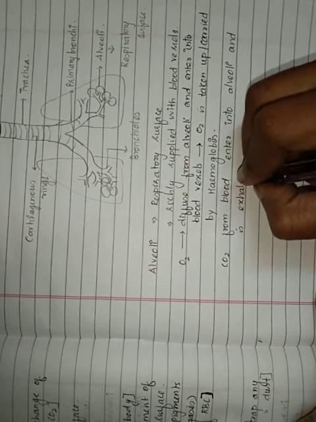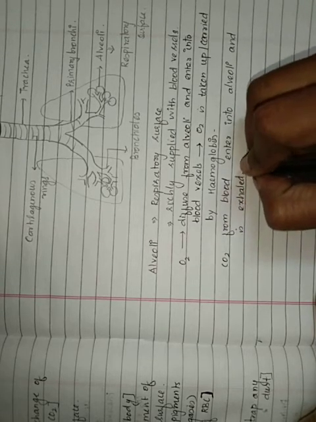That is, in our breathing we say taking in and leaving out, right? Inhalation is taking in of air and exhalation is leaving out of air. So carbon dioxide from blood is going to enter into alveoli, and from alveoli in the reverse direction it is going to be exhaled outside.